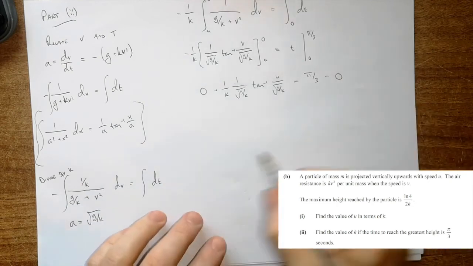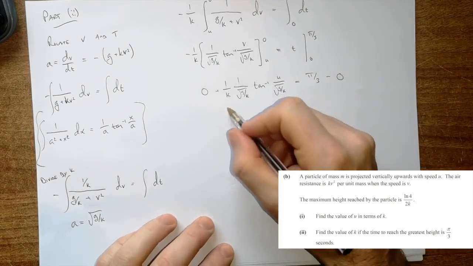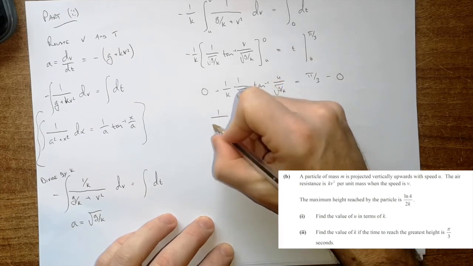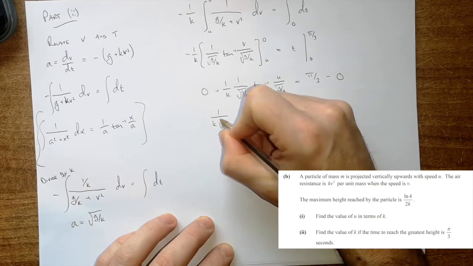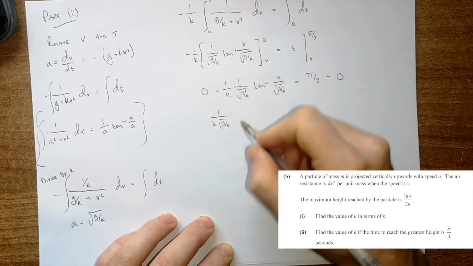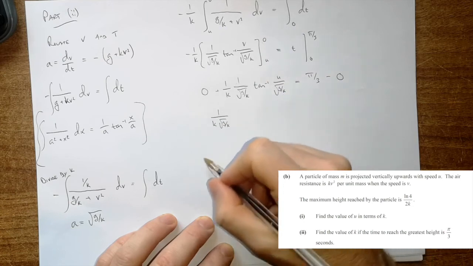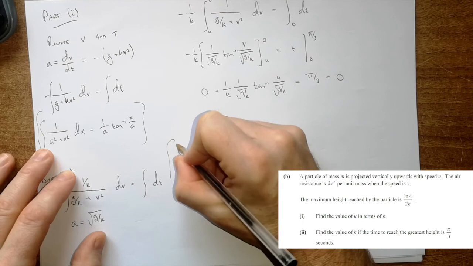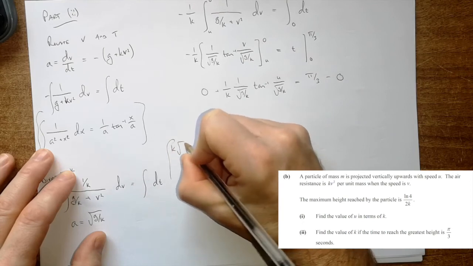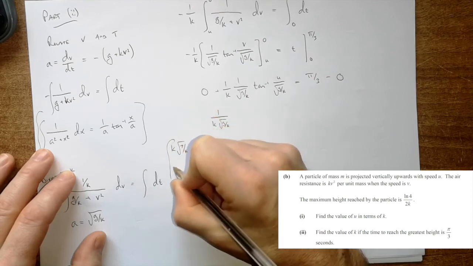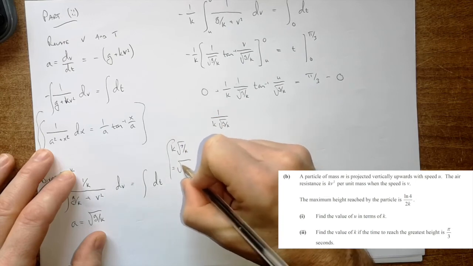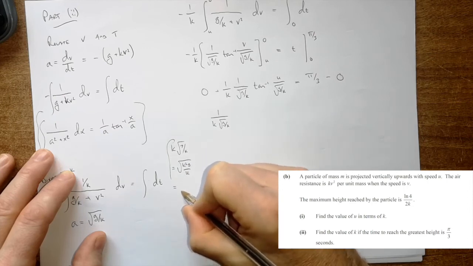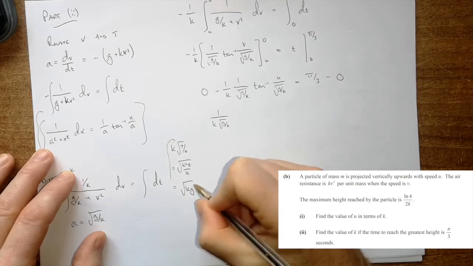Right, let's do our housekeeping. Now, what can we do here? This is going to be 1 over k square root of g over k. If you want to break that one out, k by the root of g over k is the square root of k squared g over k, which is the square root of kg.